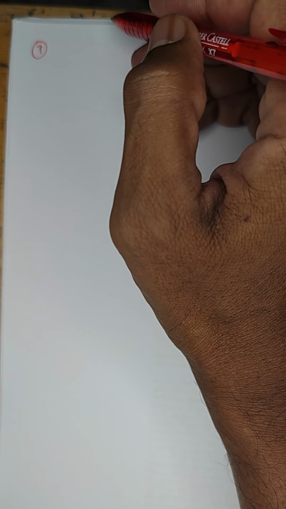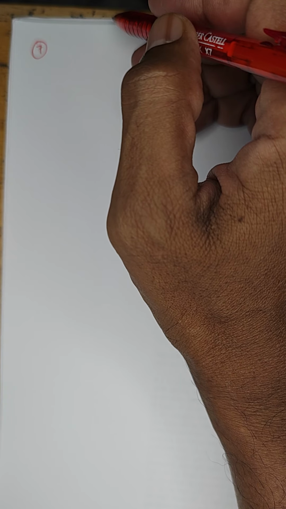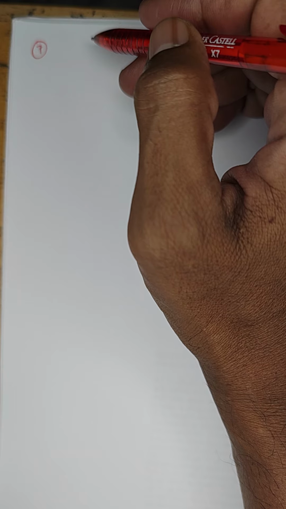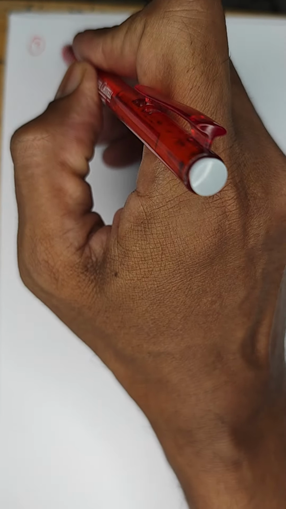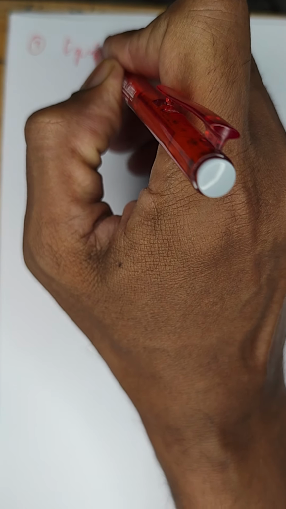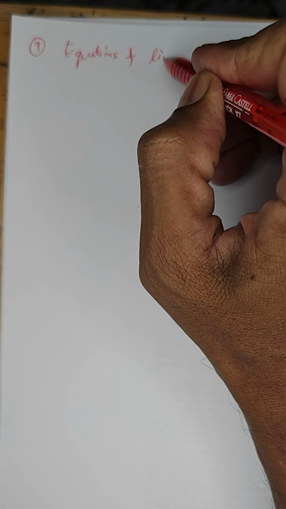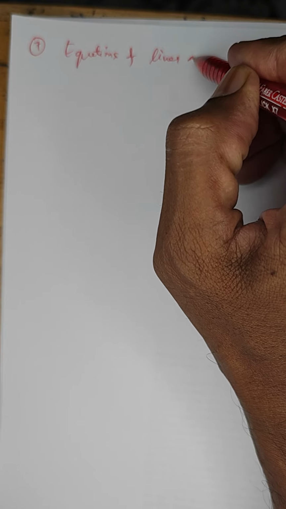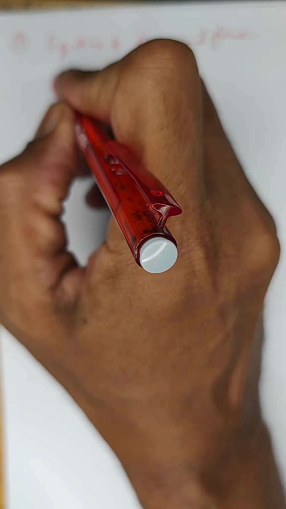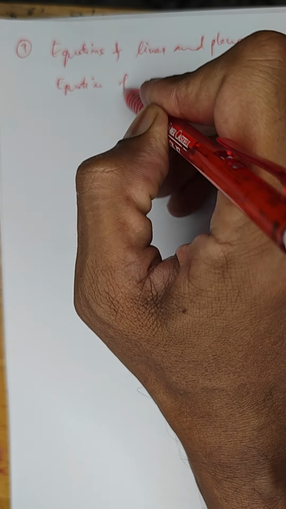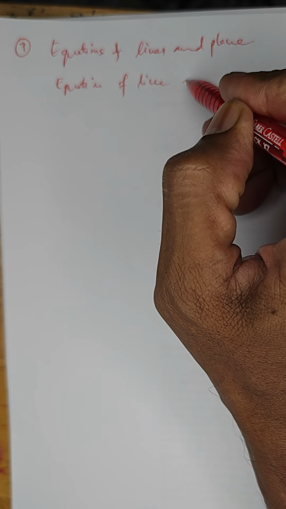I'll talk on the equation of line and plane. Okay, first, equation of line in 3 dimension. Equation of line in 3D.